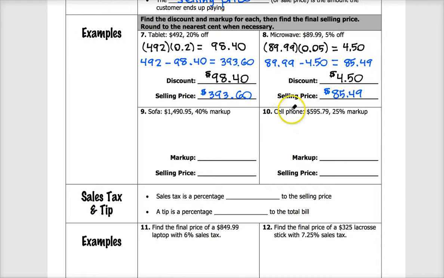Okay, number 9, there's a sofa. Its original cost, $1,490.95, and it's selling at a 40% markup. So we again take the original amount times the percent. 40% as a decimal is 0.40. So 40% of $1,490.95 is $596.38. That's the markup amount.